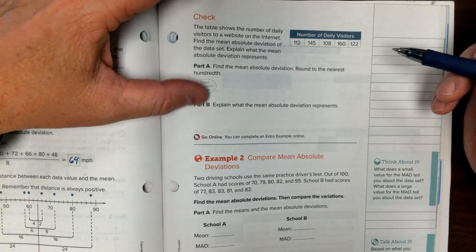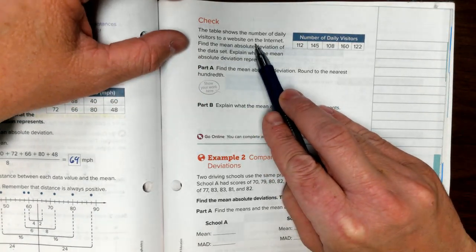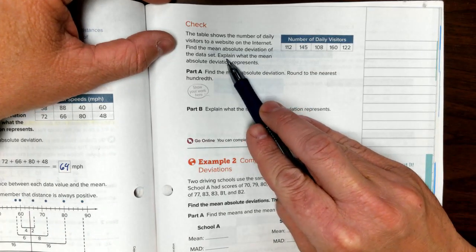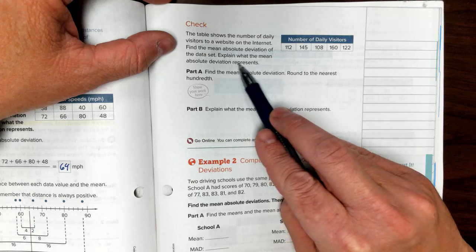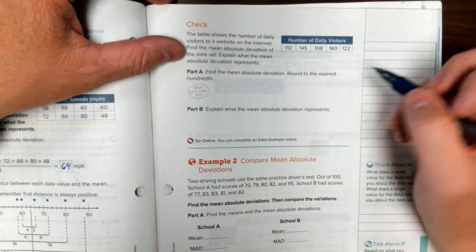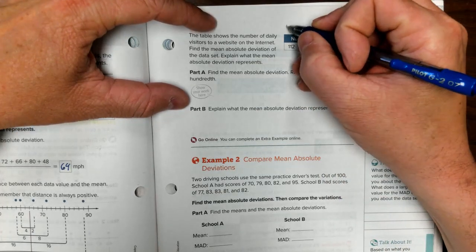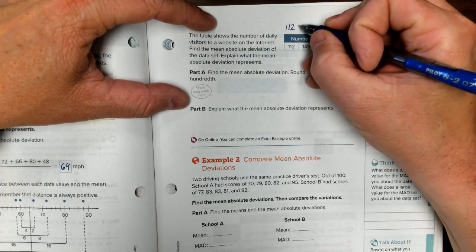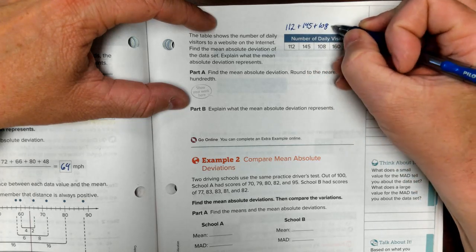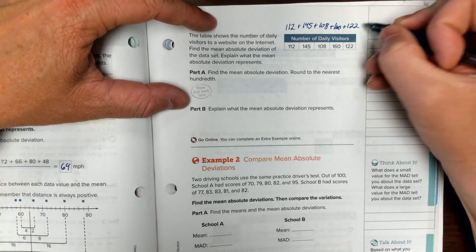Now let's check your work. It says the table shows the number of daily visitors to a website on the internet. We need to find the mean absolute deviation of the data set and explain what the mean absolute deviation represents. First, we're going to find the mean. So to find the mean, we're going to do 112 plus 145 plus 108 plus 160 plus 122.